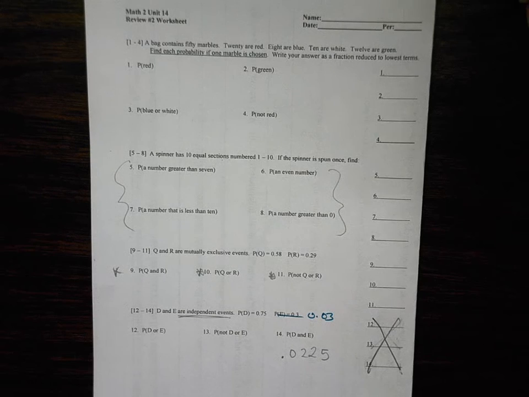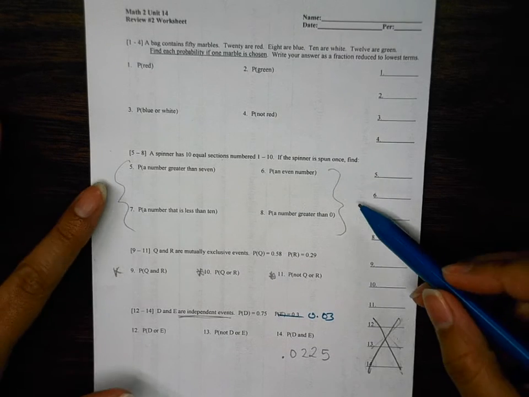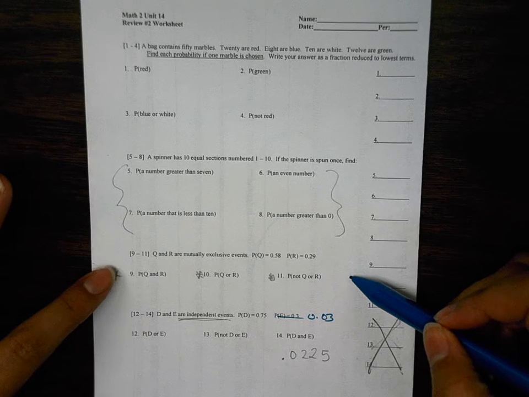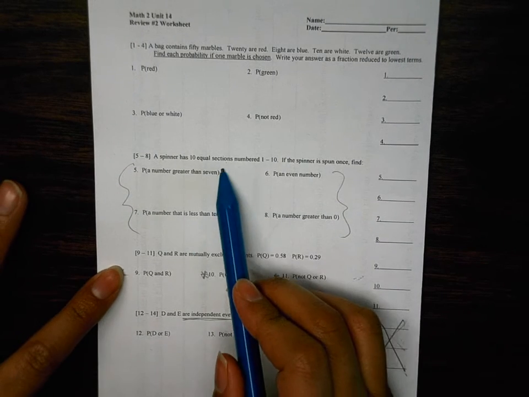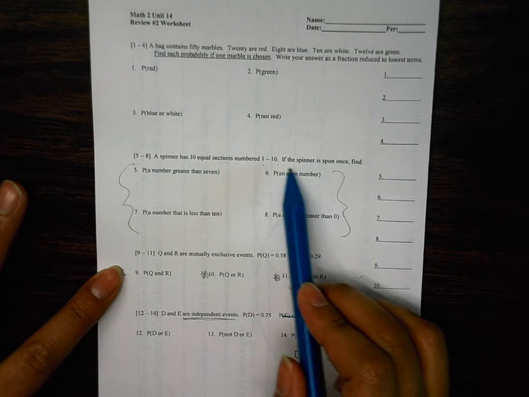Math 2, Unit 14, review number 2. Questions came up from 5 through 8, and I'm going to go over these 3. A spinner has 10 equal sections, numbered 1 through 10.